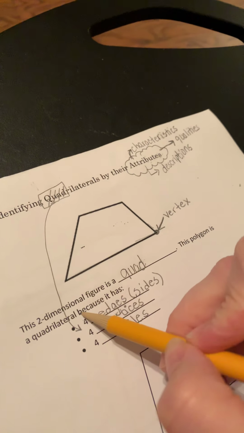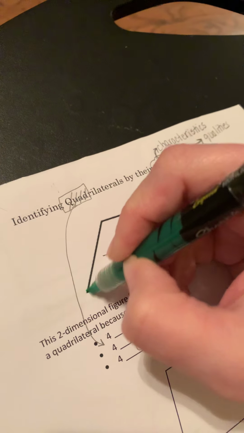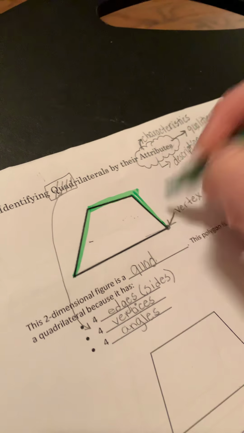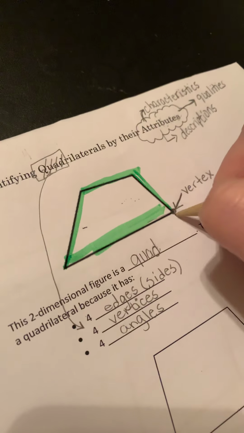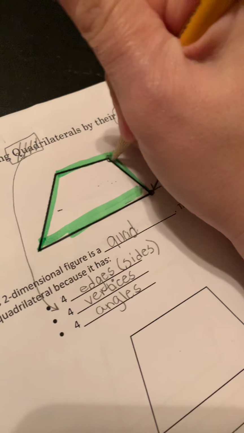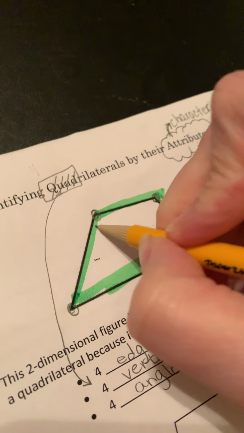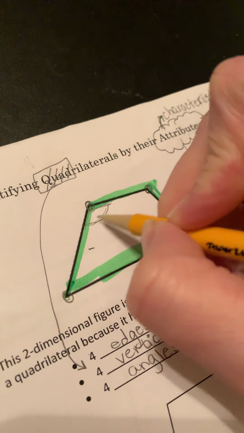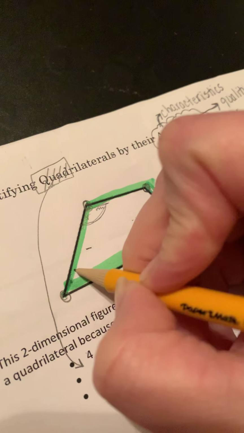It is a quadrilateral because it has 4 edges. Let's find those. Let's highlight. 1, doesn't matter what order. 2, as long as we're doing it together. 3, 4 edges. It has 4 vertices. 1, let's put points. 2, 3, 4. And if I asked y'all what type of angle this is, what would you say? Obtuse is right. More than 90 degrees. It's a big mouth like Miss Pierce's. What type of angle is this one?